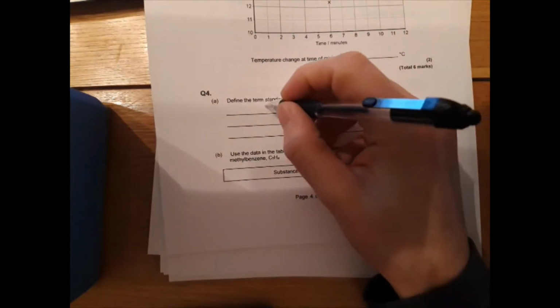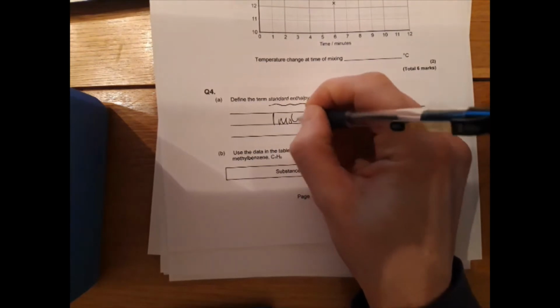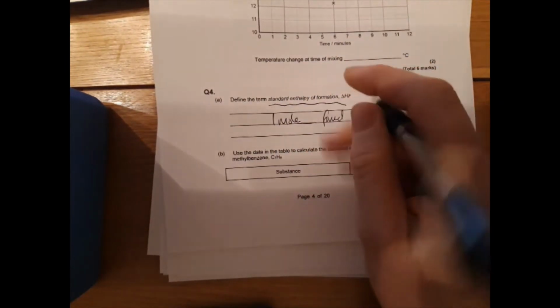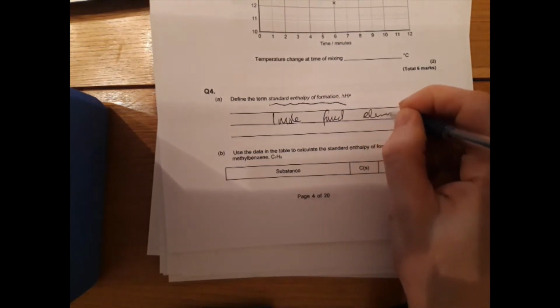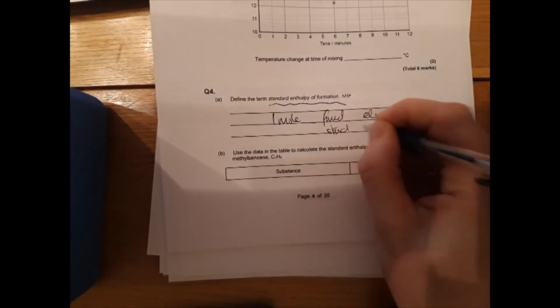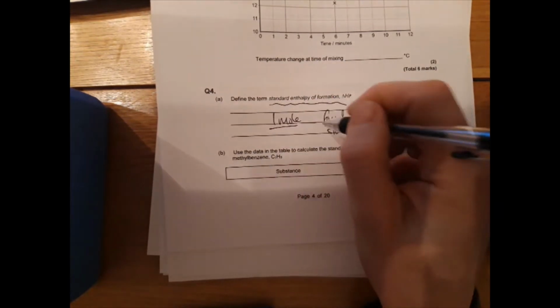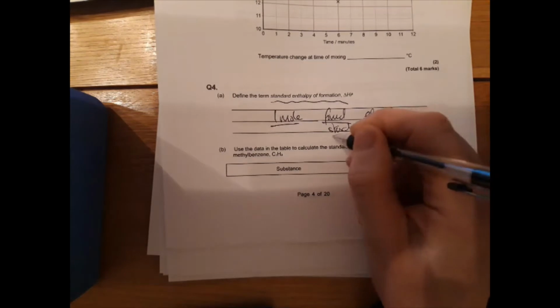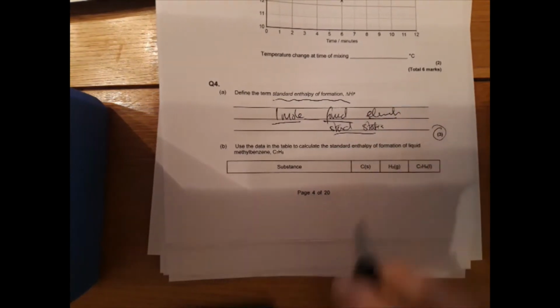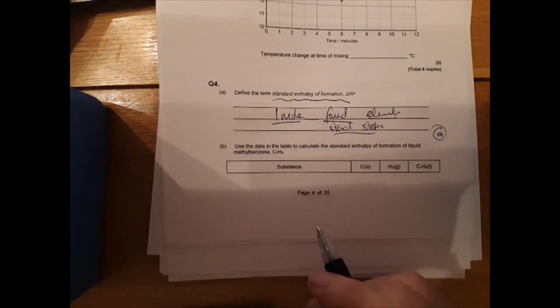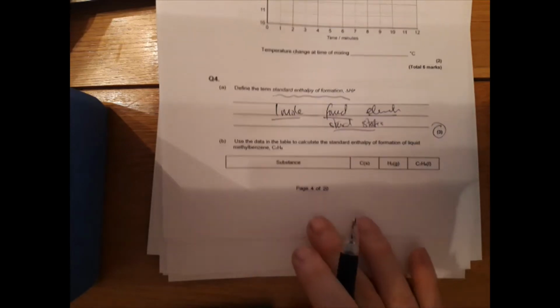Right, define the term standard enthalpy of formation. The enthalpy change when 1 mole of a substance is formed from its elements in their standard states. I think I'll put everything in the standard state. 3 marks for learning a definition. That's steady away, isn't it? That really is just something that you've got to learn.